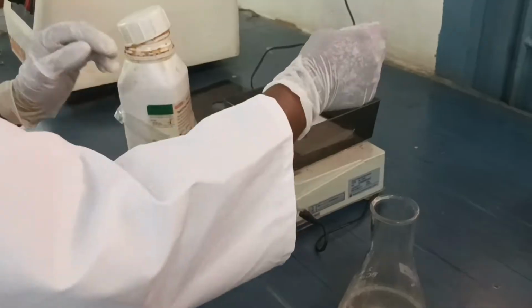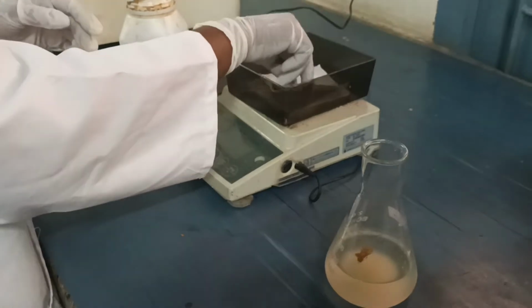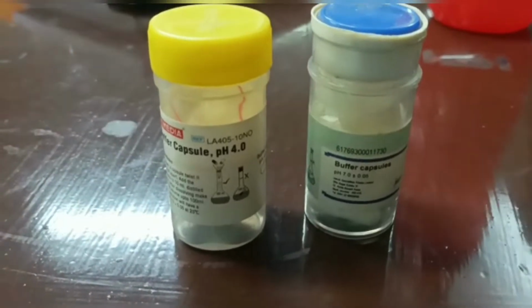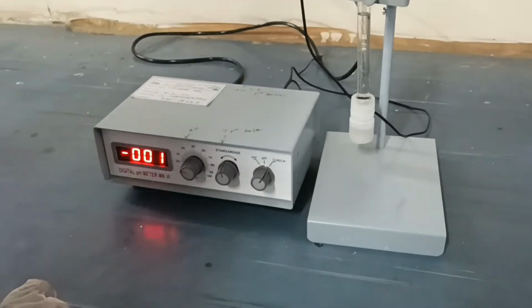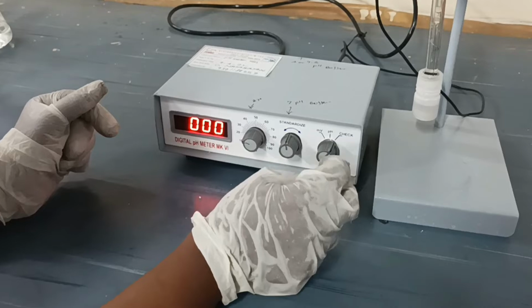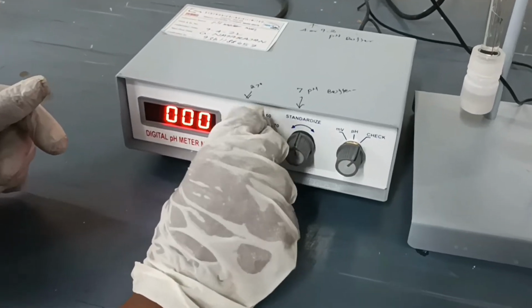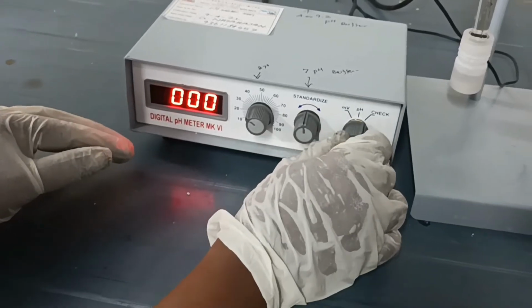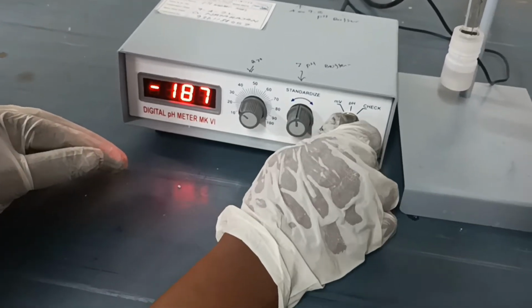pH is very important for microbial growth. Now, the pH is adjusted to neutral with the help of a pH meter. This is buffer tablet pH 4 and 7. The pH meter is an electronic device used for measuring the pH of any solution. pH meter calibration is required at regular intervals.